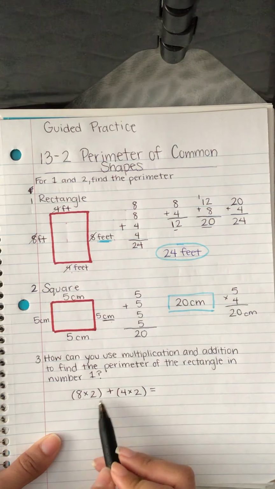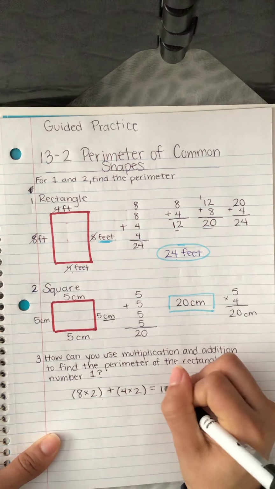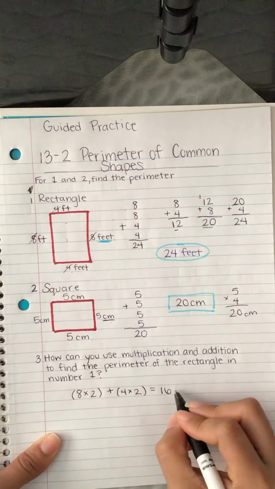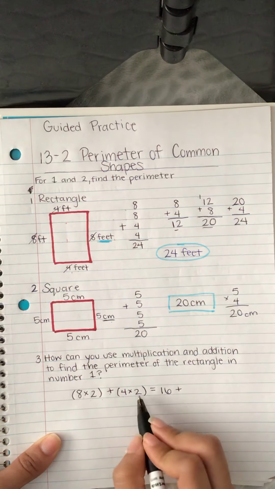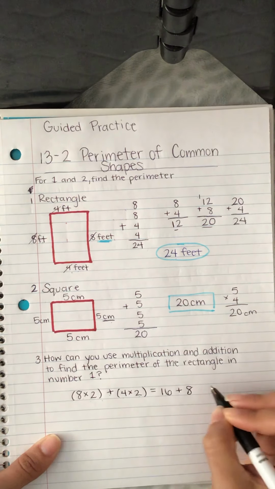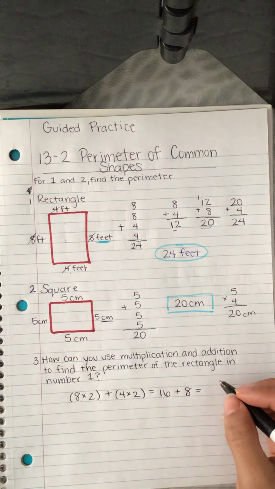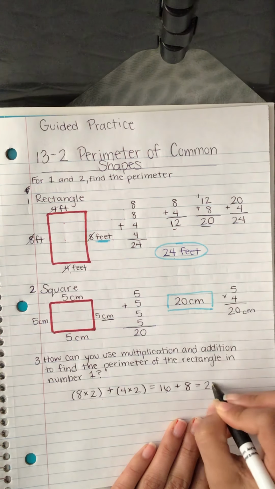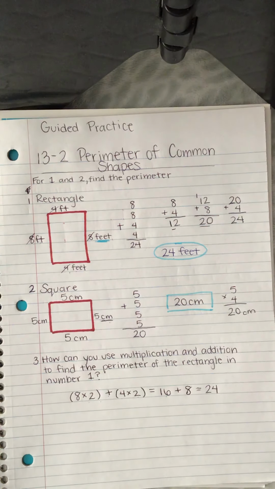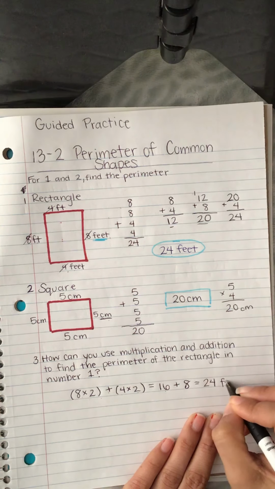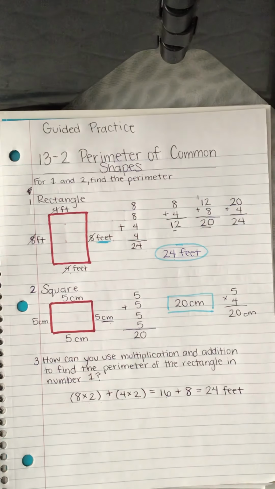So I know that 8 times 2 is what? 16, plus 4 times 2 is 8. Now 16 plus 8 gives me 24 feet. Can't forget the unit of measurement.